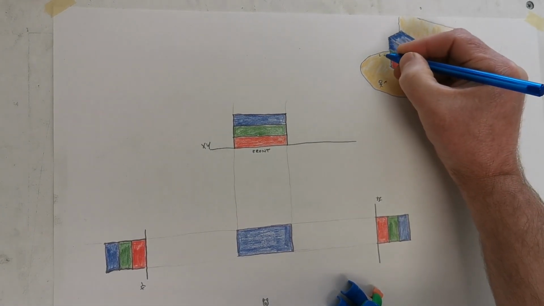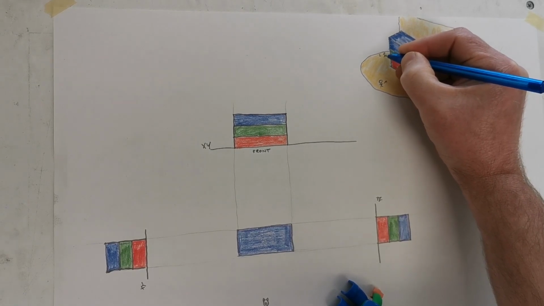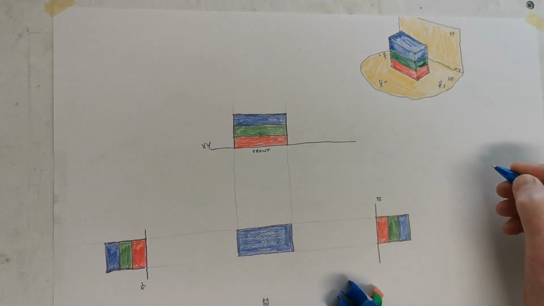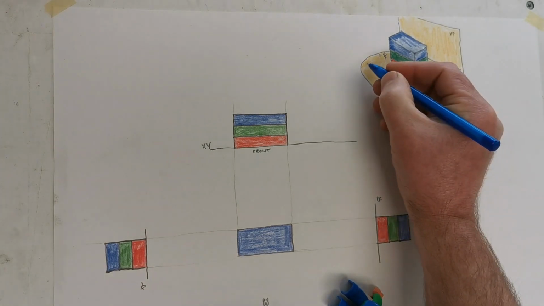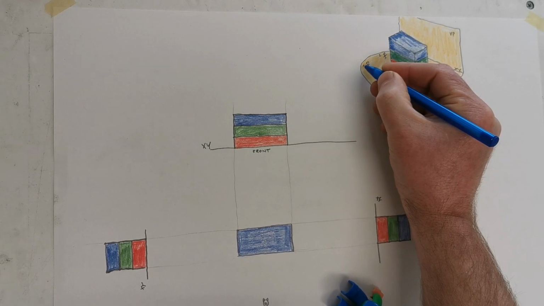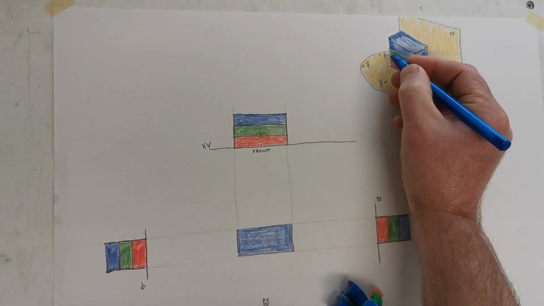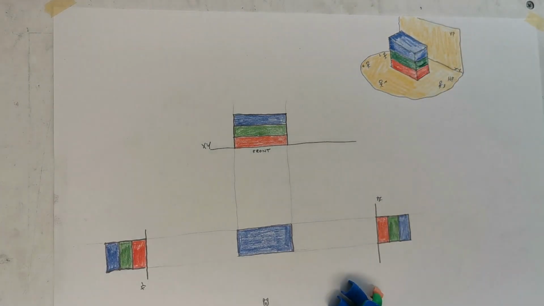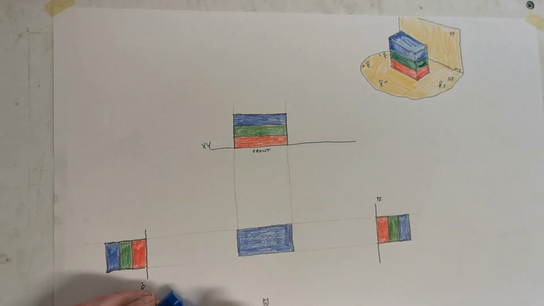This was position 2. Now, position 4 was the diagonal one, where you could see both the front and the side. Okay, so position 4 was looking in here like this.